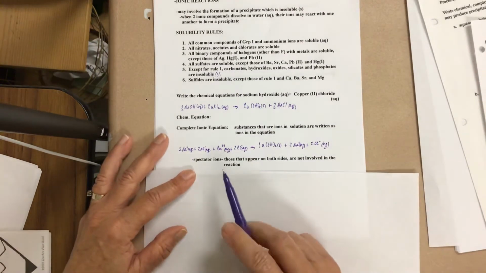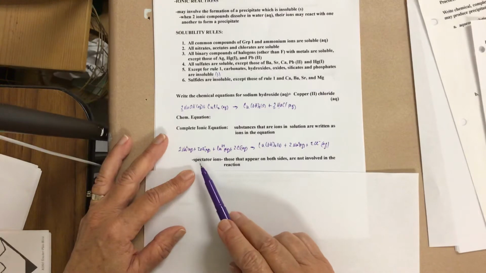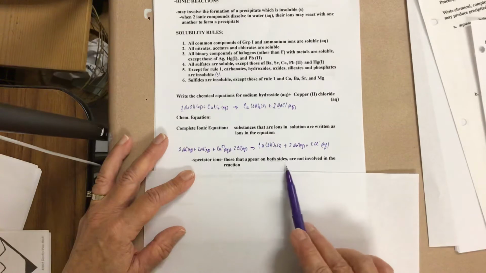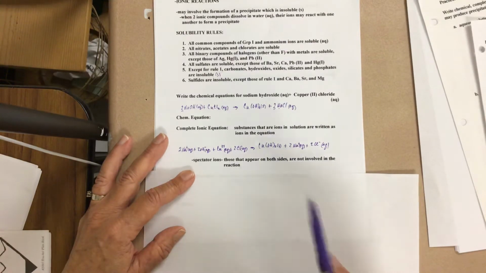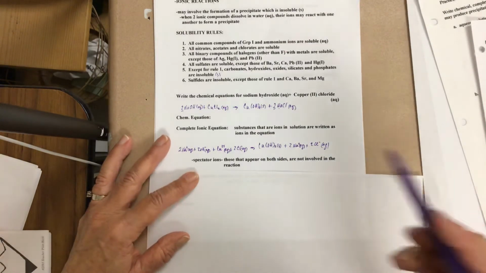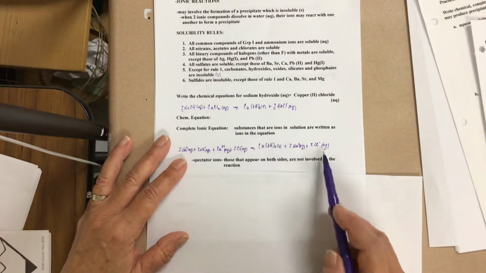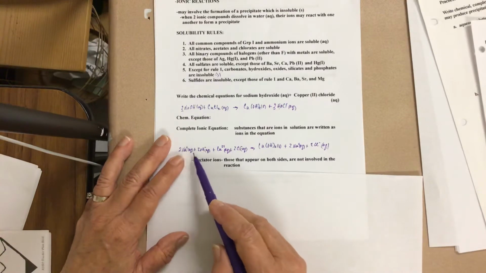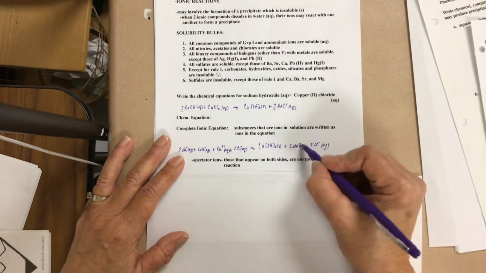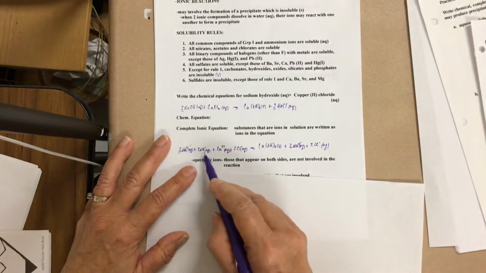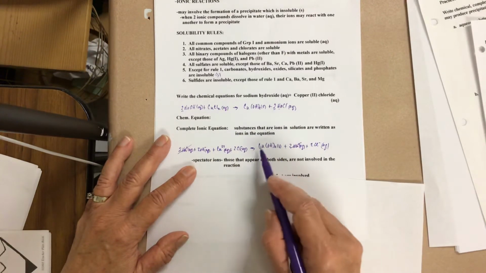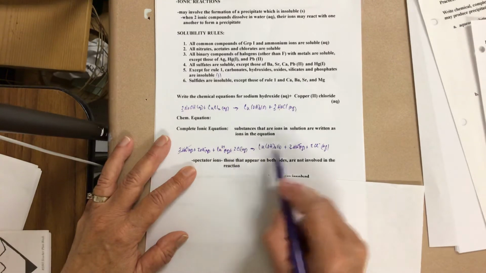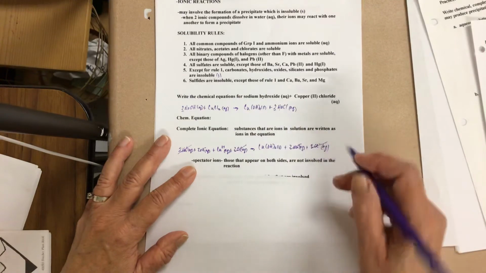Now, just like when you go to a ball game, the spectators are those people that should stay in the stand and not get involved. So spectator ions are those that appear on both sides. So they're an ion on both sides. Therefore, they're not involved in the reaction. So what you want to do is you go through and mark out all your spectators. So if it's an ion over here and it's an ion over here, you can mark it out. So you have 2Na+ AQ, 2Na+ AQ. It's a spectator. You have 2OH-. You don't have it as an ion over here, it's part of a compound. Do not mark it out. The same for Cu. You have 2Cl-, that marks out.